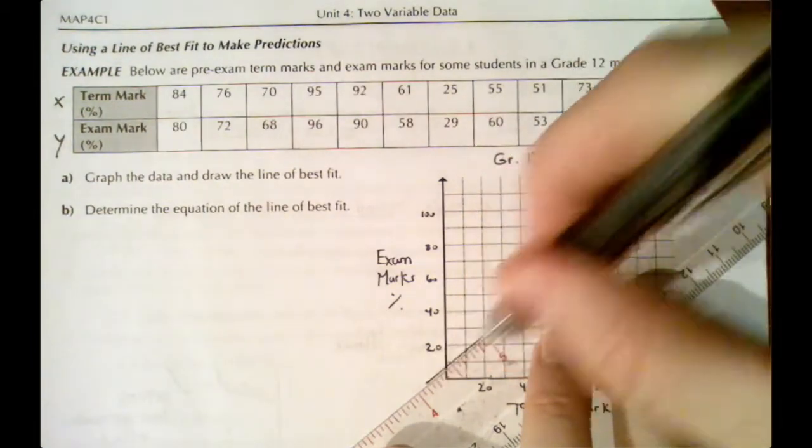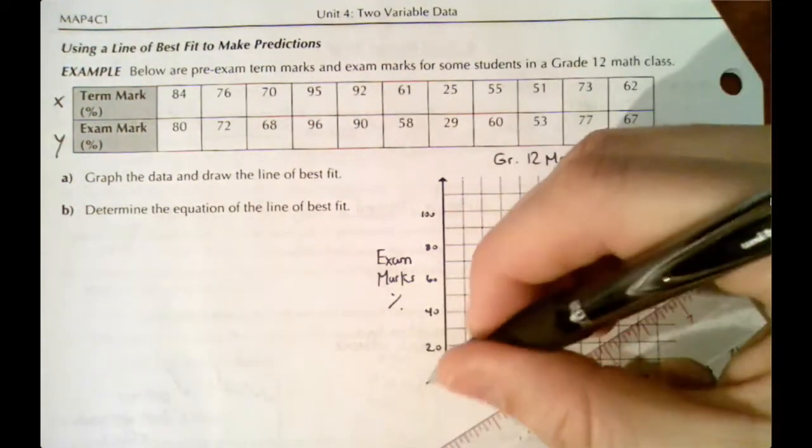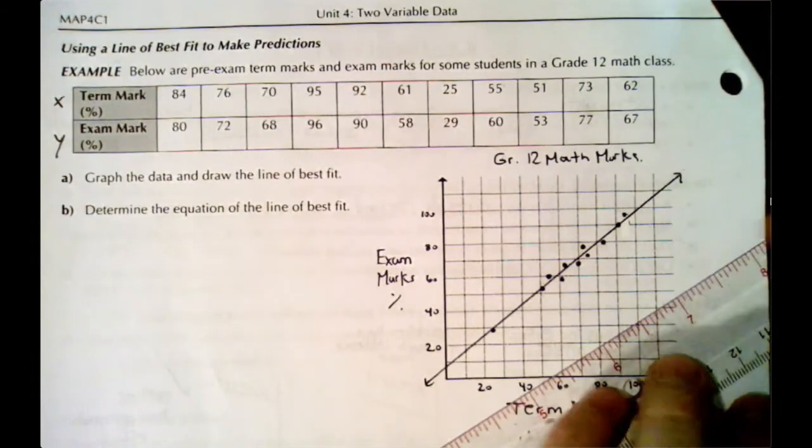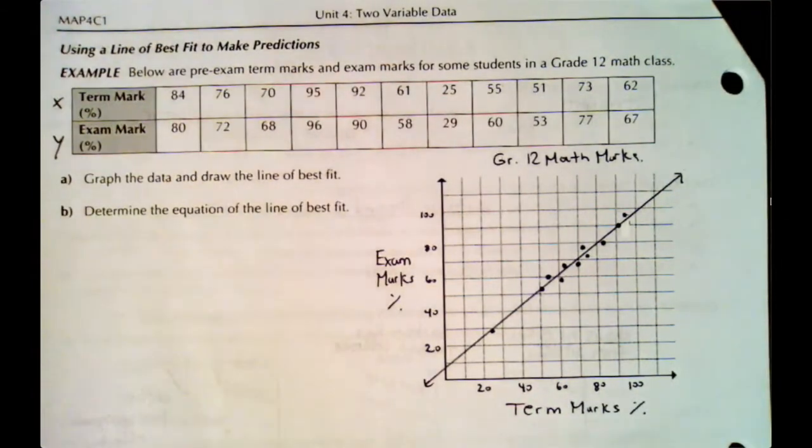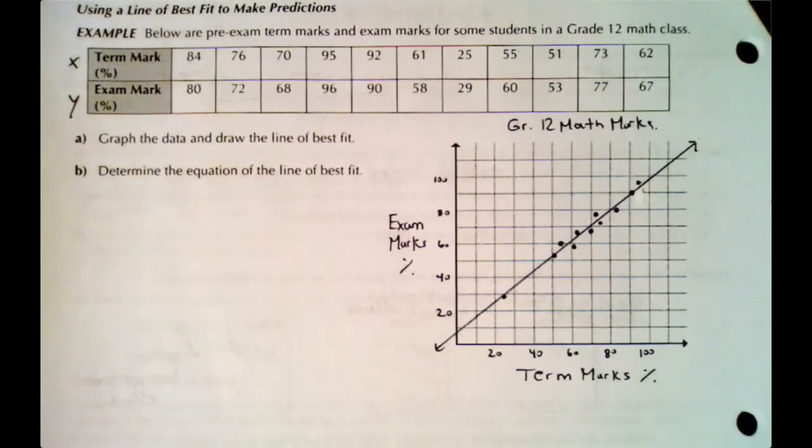And there we go. Extend it all the way across the graph. Make sure you hit that y-axis. That's going to be really important to come up with our equation. And there we go. So that's creating a scatter plot, drawing a line of best fit.